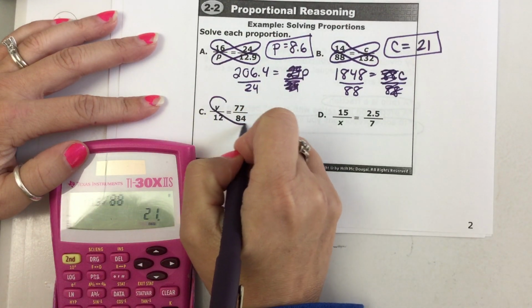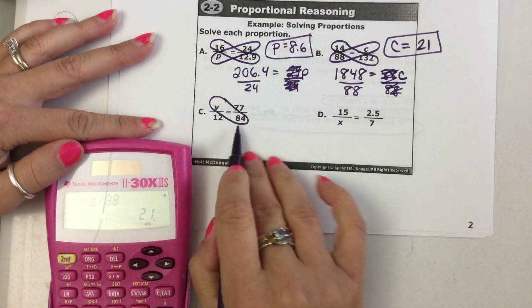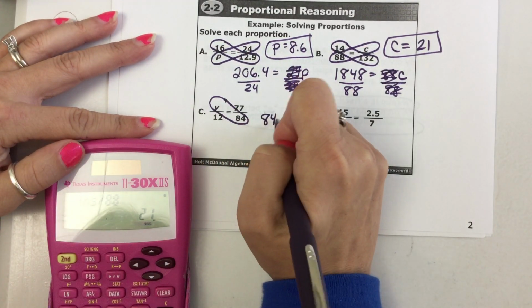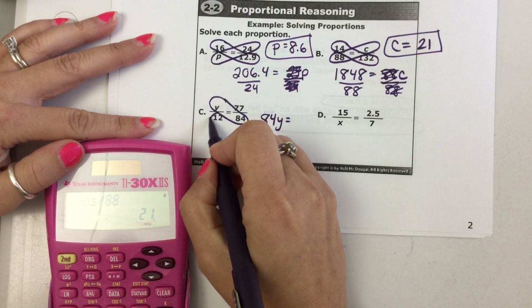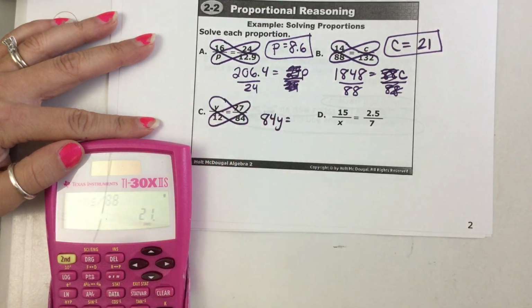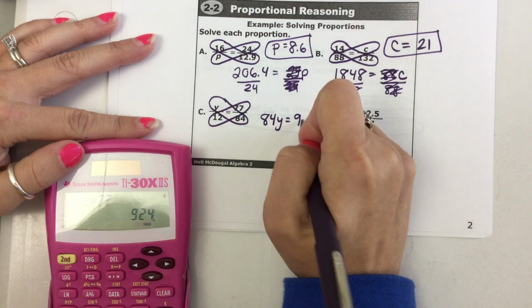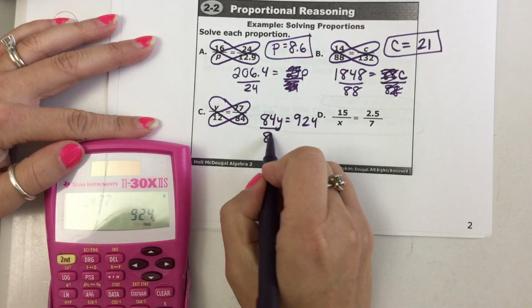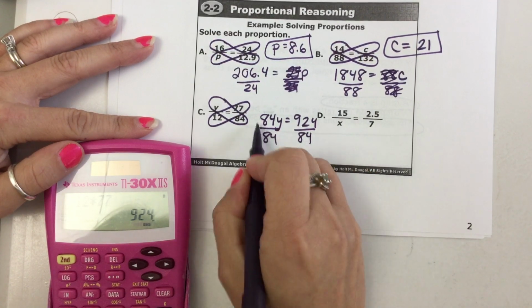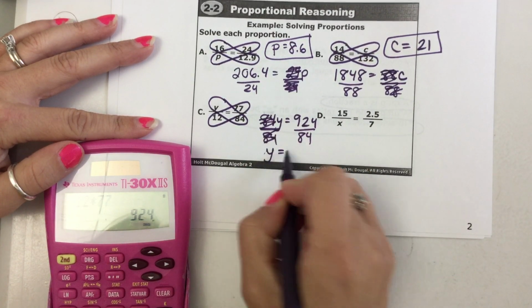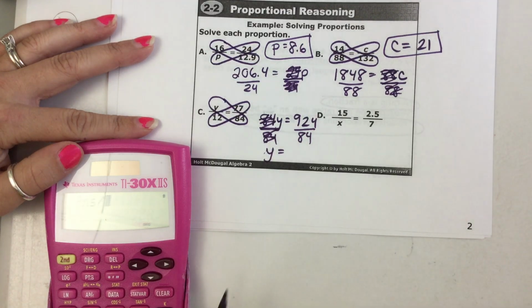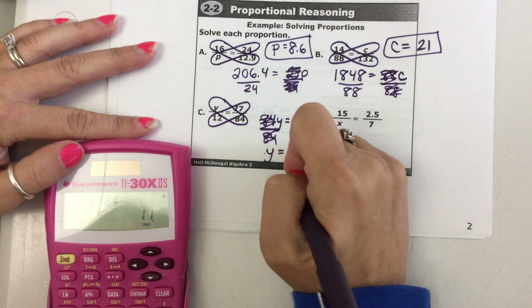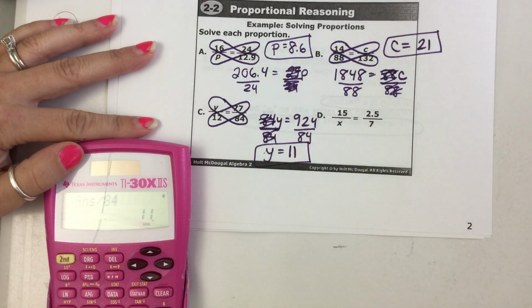Top of the first times the bottom of the second. Y times 84 is 84y. Bottom of the first times the top of the second. 12 times 77 is 924. To solve for y, I need to divide both sides by 84. That way y is all by itself. 924 divided by 84 is 11.